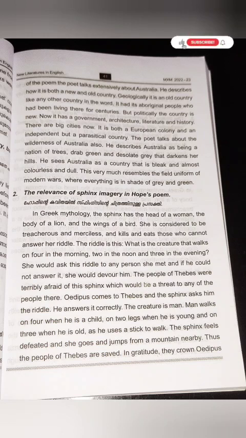2. The relevance of Sphinx imagery in Hope's poem. In Greek mythology, the Sphinx has the head of a woman, the body of a lion, and the wings of a bird. She is considered to be treacherous and merciless and kills and eats those who cannot answer her riddle. The riddle is this: what is the creature that walks on 4 in the morning, 2 at noon, and 3 in the evening? She would ask this riddle to any person she met, and if he could not answer it, she would devour him. The people of Thebes were terribly afraid of this Sphinx, which could threaten any of the people there.